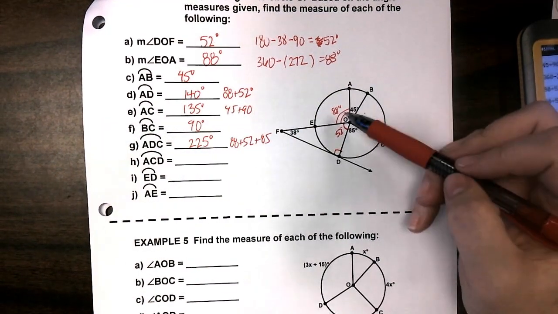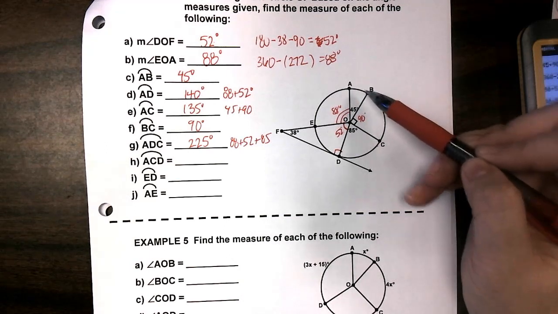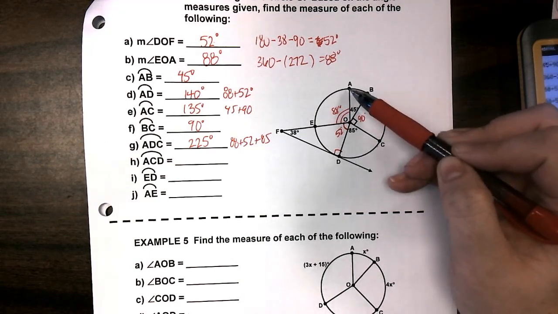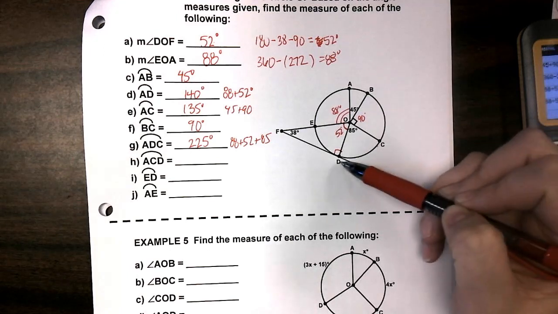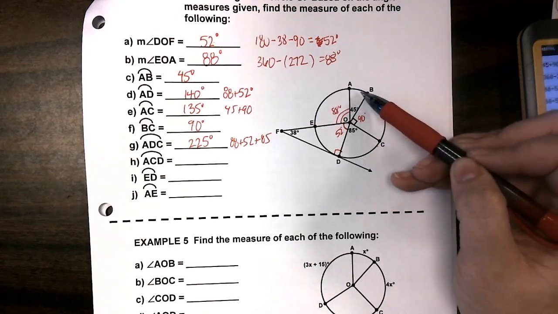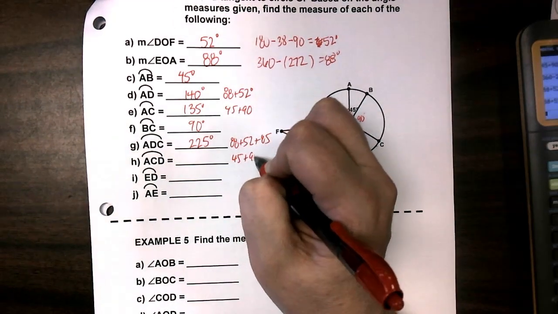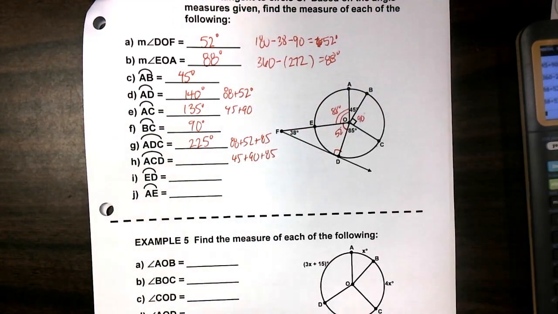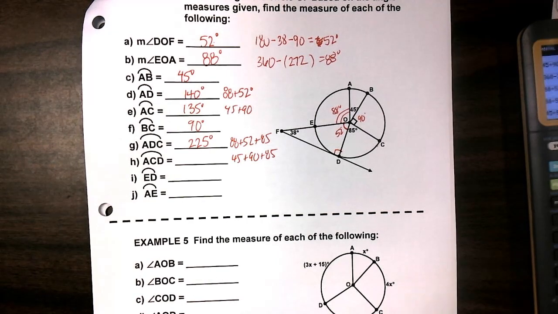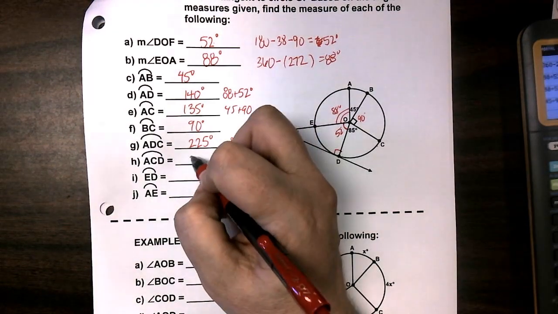And then arc A to C to D. Again, tracing those letters, A to C to D, that crosses these 3. So 45, 90, and 85. So 45 plus 90 plus 85. And that's going to give us 220 degrees.